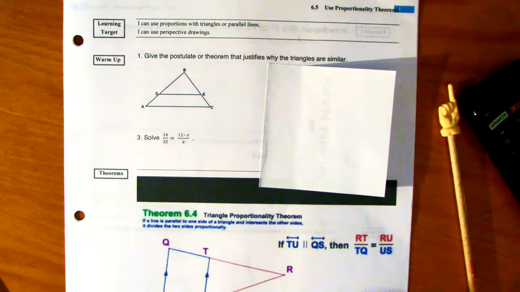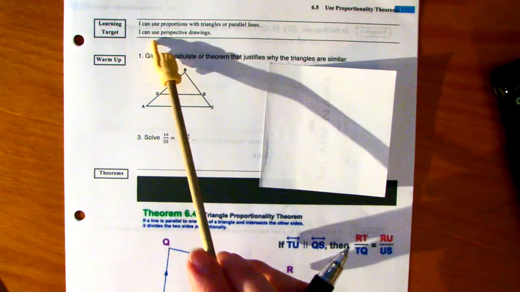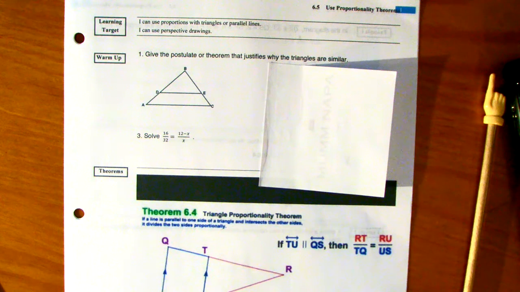Proportions. That's exactly what this whole thing is about. So I can use proportions with triangles or parallel lines, and I can use perspective drawings. So that's pretty much the whole theme of this chapter, basically.